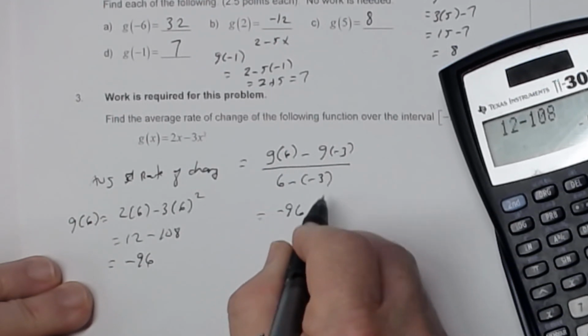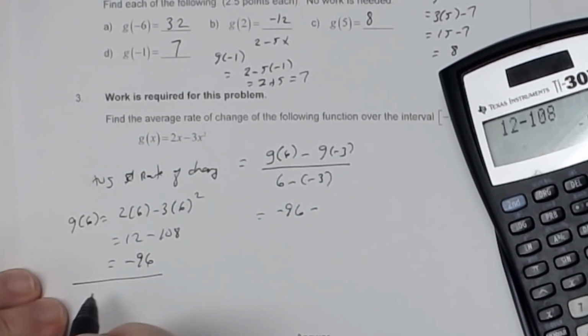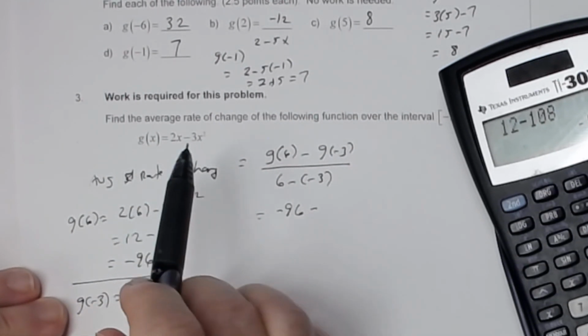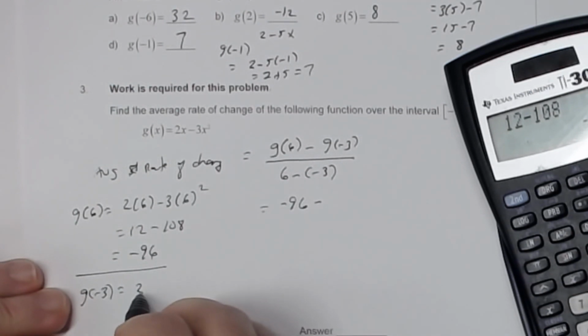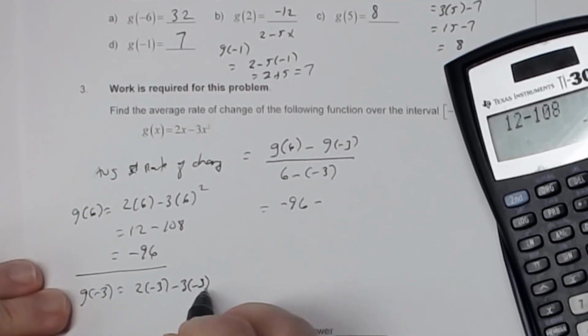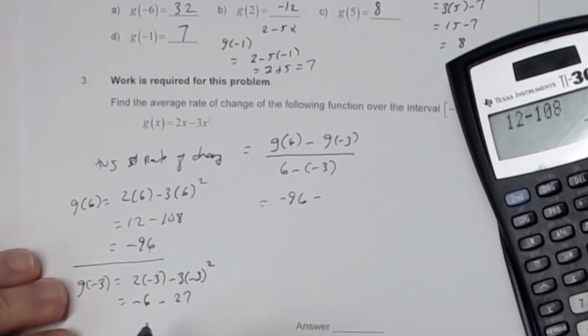And I'm going to subtract g of negative 3. So let's figure out what g of negative 3 is. So I'm going to do the same thing. I'm going to go to my function g, and wherever we see the variable x, I'm going to substitute negative 3. So I get 2 times negative 3 minus 3 times negative 3 squared. 2 times negative 3 is a negative 6. Subtract. Negative 3 times itself is 9. 9 times 3 is 27, right? And so you have a negative 6 and a negative 27.